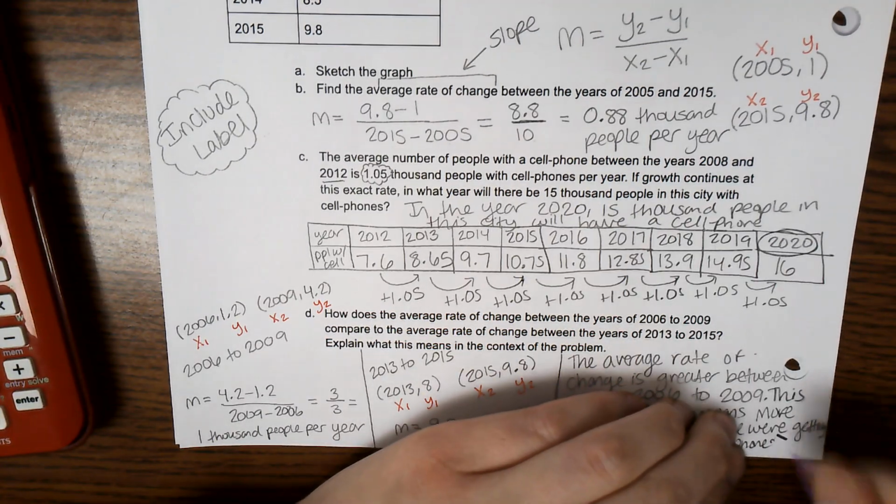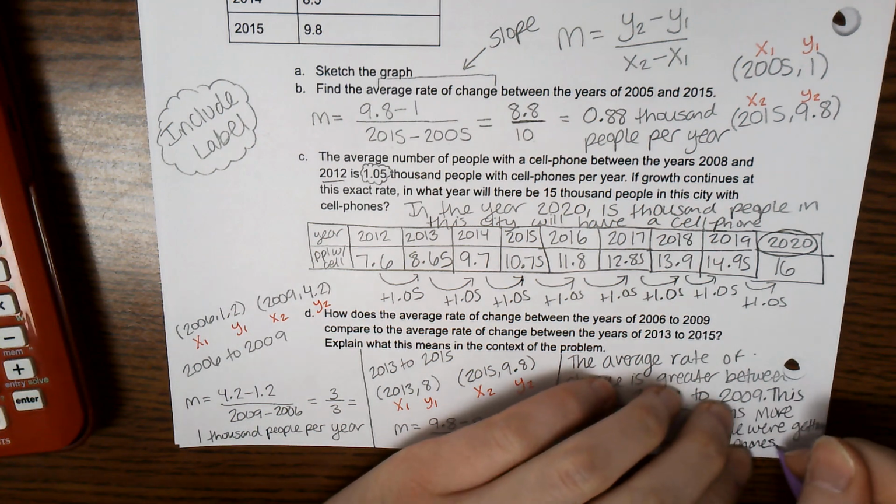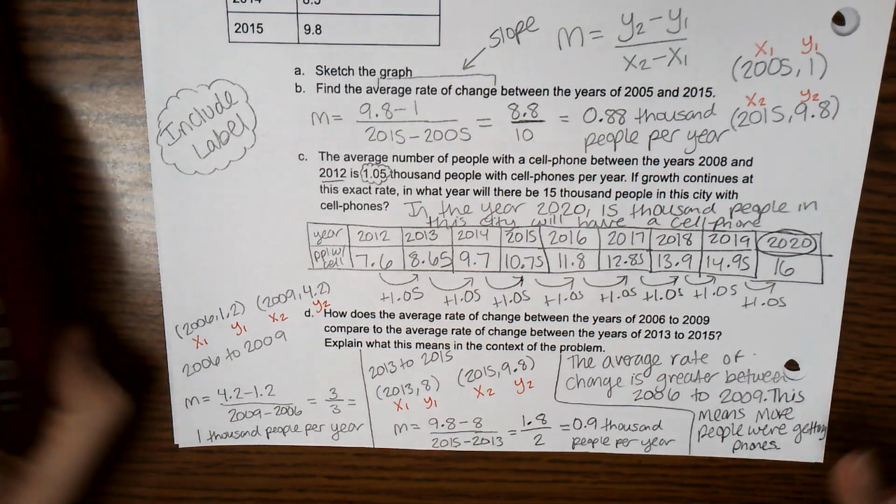During this time, more people were getting phones.